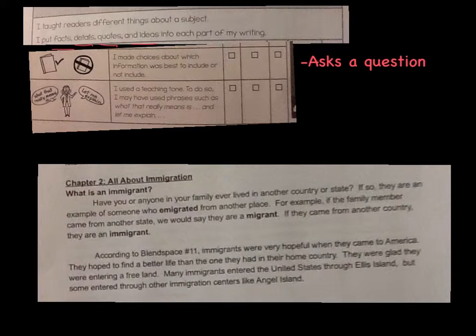Turn and talk to your partner now about what facts, details, quotes, or ideas you noticed in this section of my writing. And tell your partner if you think this was a good all about section or not. So far, we know that this section is good because it introduces the topic by asking a question. Each of our topics or all about sections does need to start like a normal introduction and start by asking a question or telling an interesting fact or something like that. So here is the part where it asks a question to begin and get the reader interested.